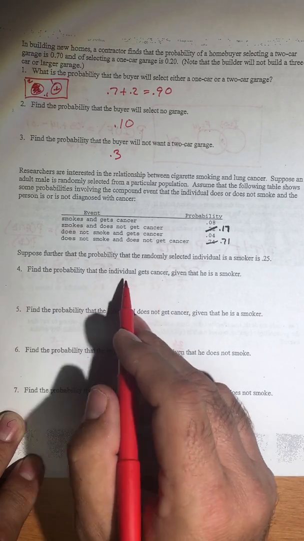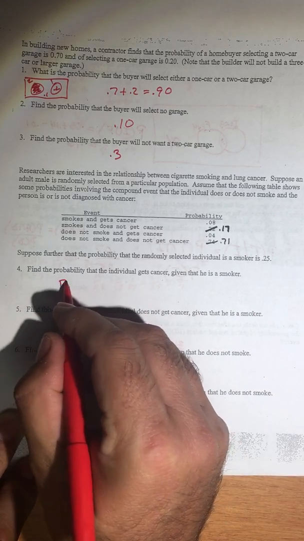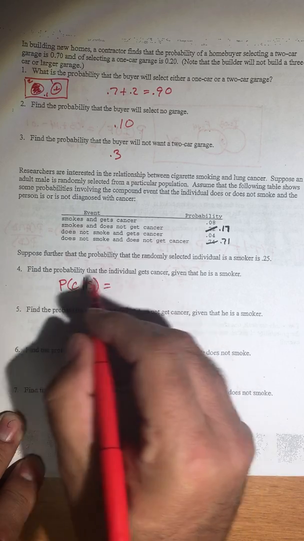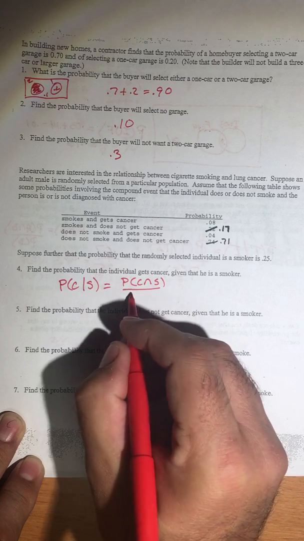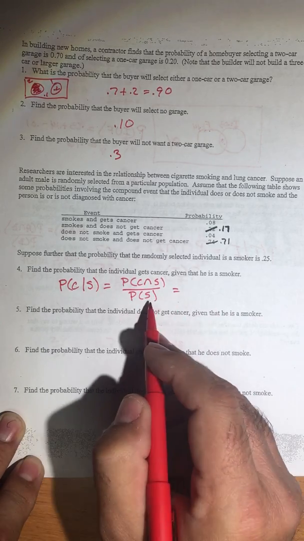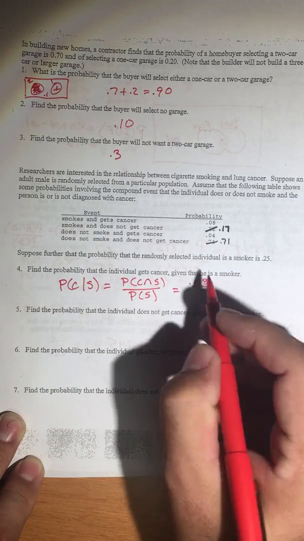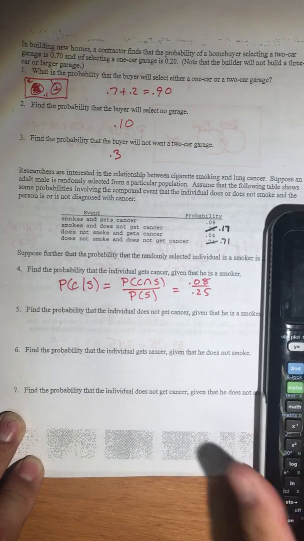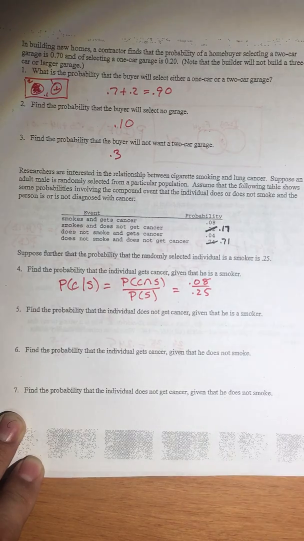So now it says, find the probability that the individual gets cancer given that he is a smoker. So we're saying probability that he gets cancer given that he's a smoker. So remember the formula for that would be the probability of cancer and smoking divided by the probability of smoking. Okay, so A and B divided by B, right? So cancer and smoking, that's 0.08. Probability of smoking, that's 0.25. So we've got 0.08 out of 0.25, which is 32%.